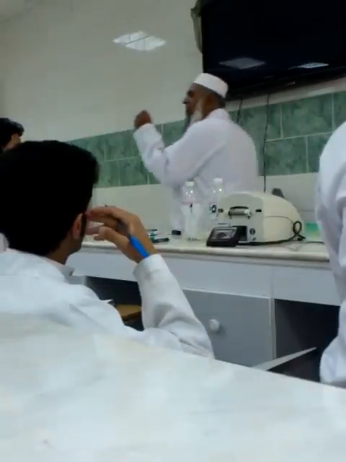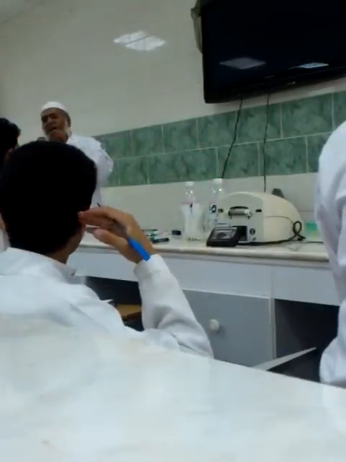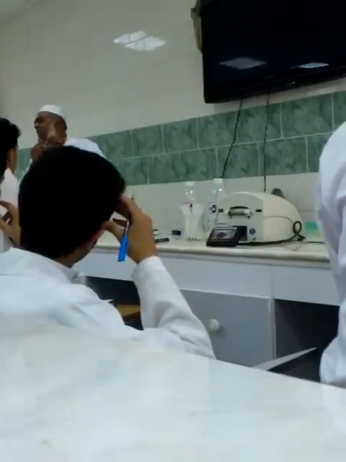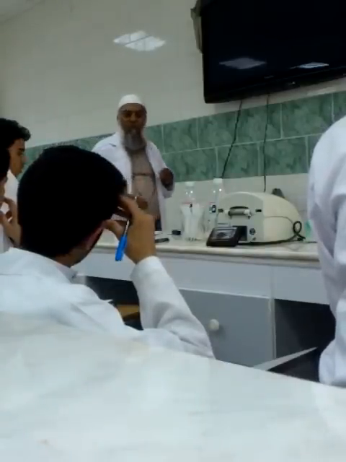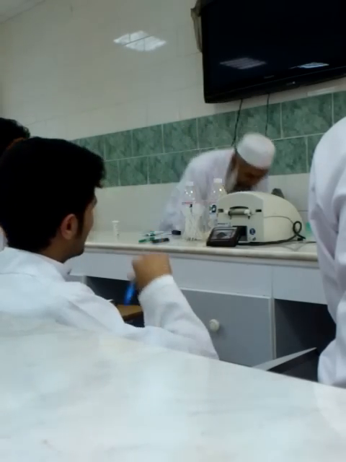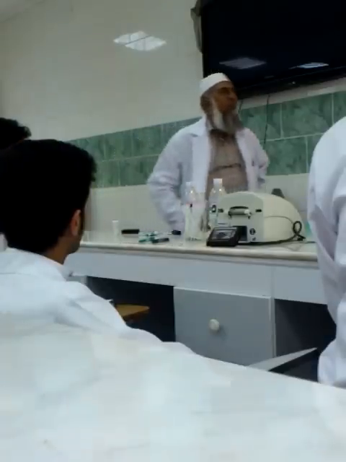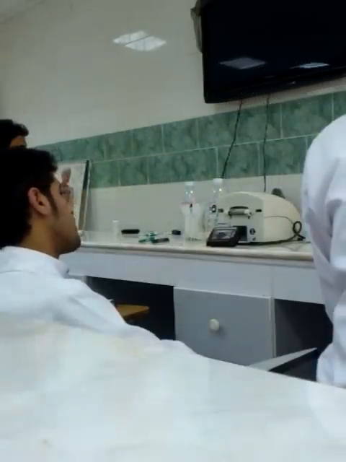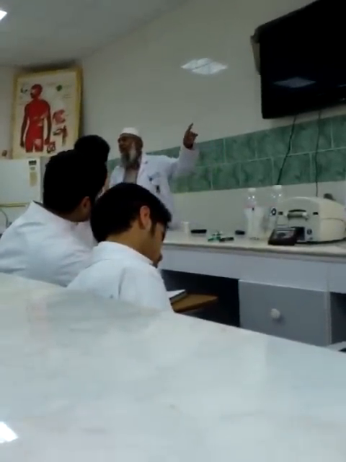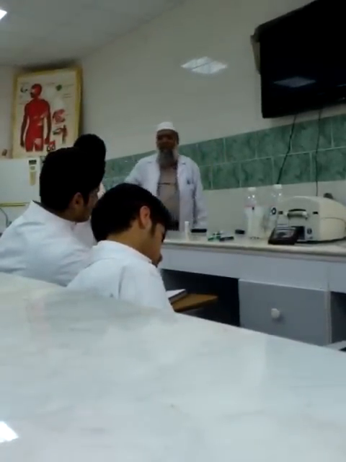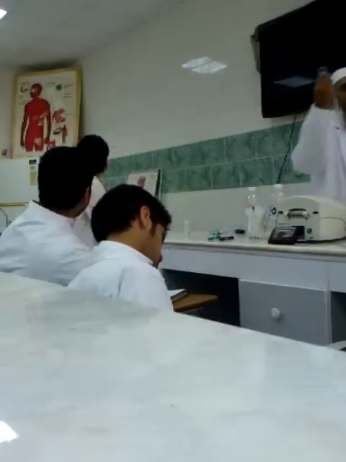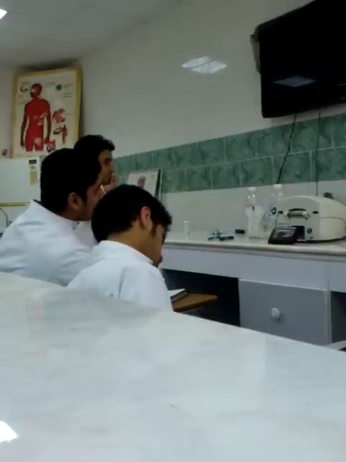Otherwise, if the drop of blood is so small that only half the colored area is covered or less than half is covered, then the glucometer will give you either a wrong value or it will give you a letter E on the screen, like this, letter E. When the letter E appears on the screen, it means error. E for error. Error means wrong.